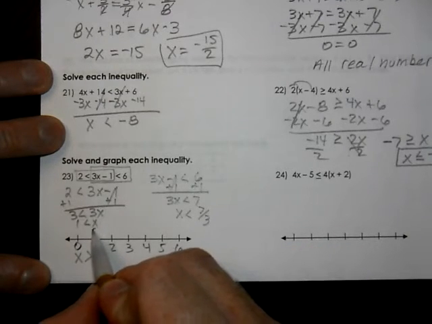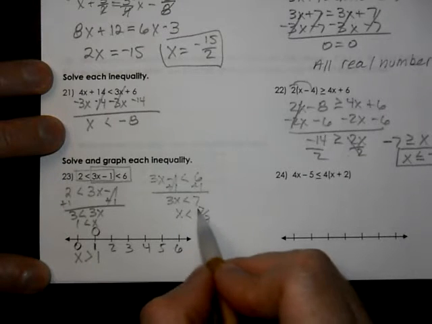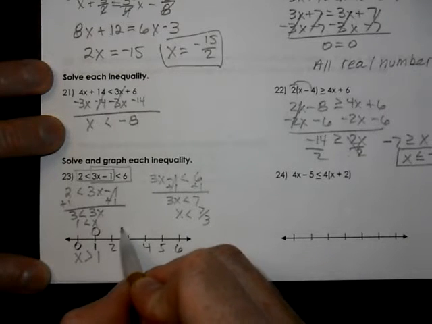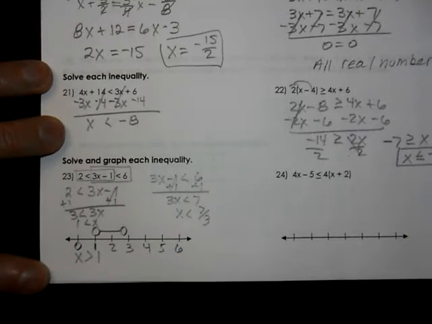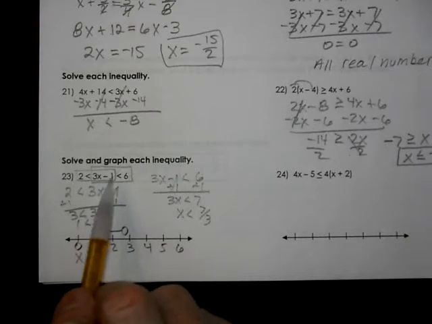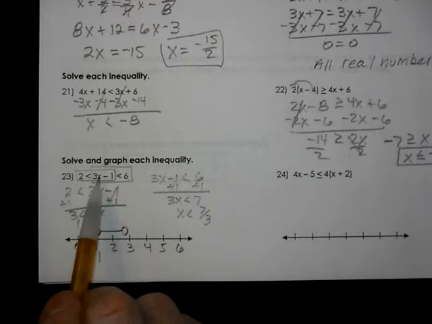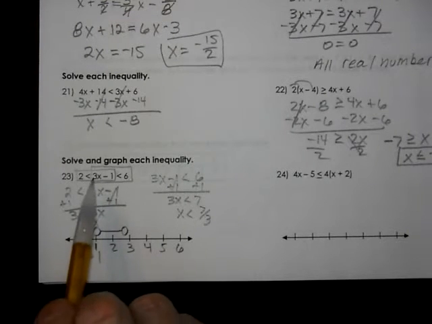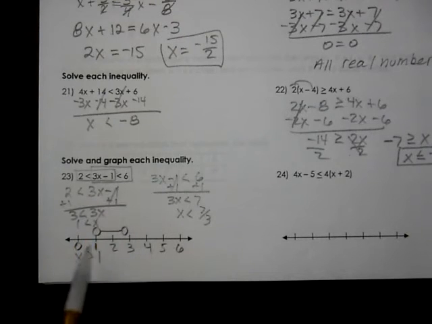So the 1 we're going to represent with an open hole. The 2 and a bit more will be in here with an open hole. We need to be less than that and greater than that. So that would be the graph. The way it's written originally tells you that this is a compound inequality. It's a segment. It's an AND statement because this value has to be greater than 2 and it has to be less than 6. It's going to be right in between there.